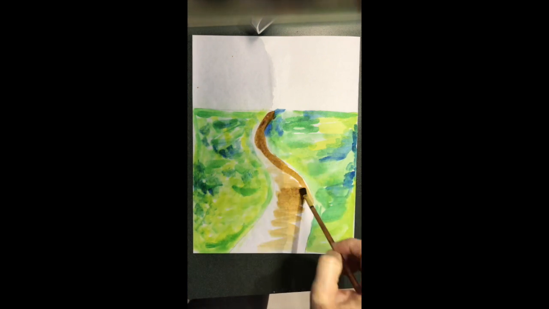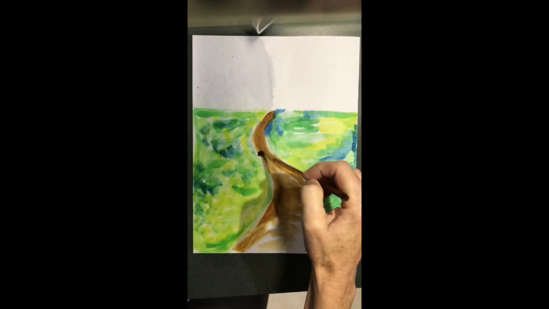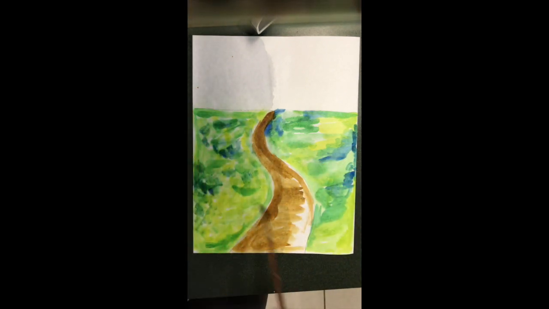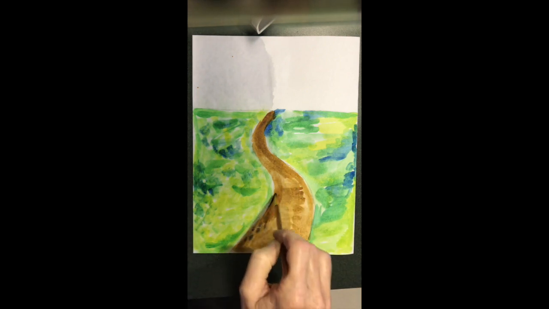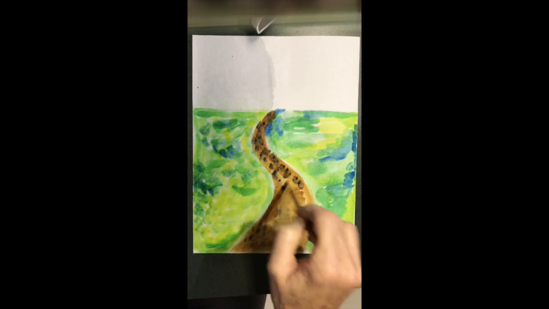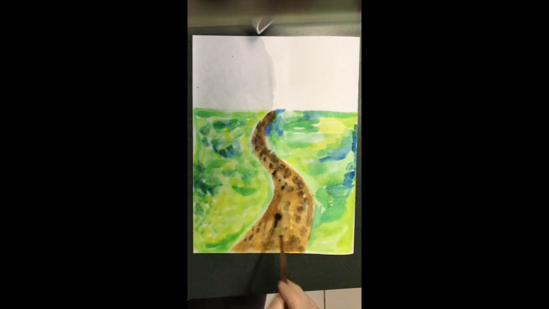Feel free to paint in your road now. Your little dirt path might be brown. I'm going to try to add a little bit of texture to it by tapping black small dots all over the surface of it to look like little rocks or shadows in the dirt.